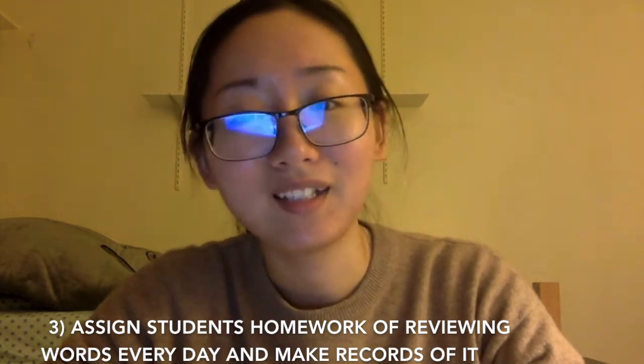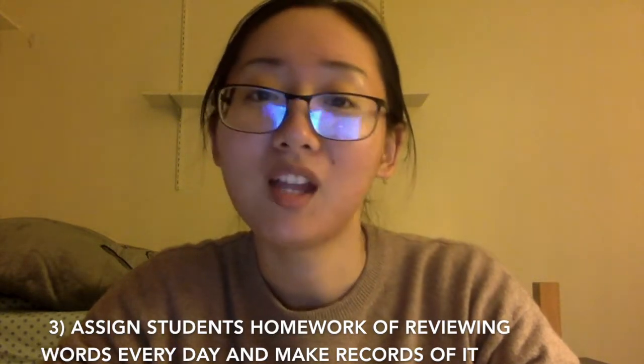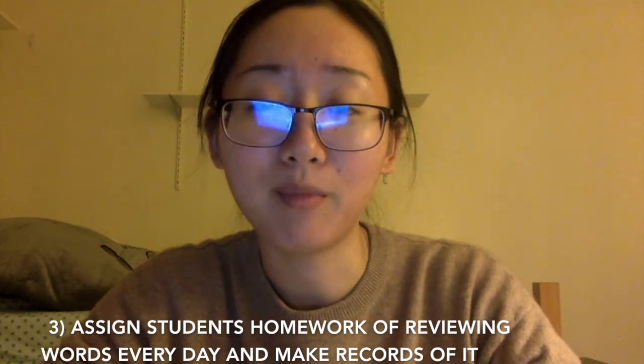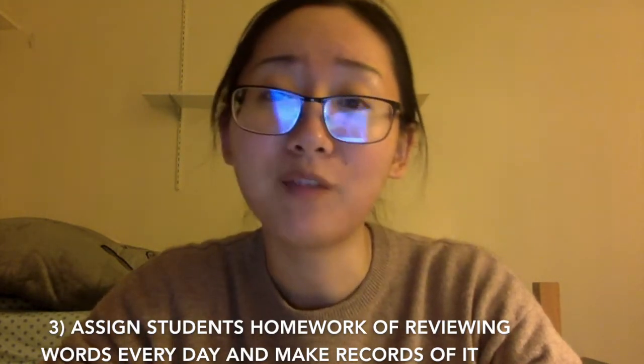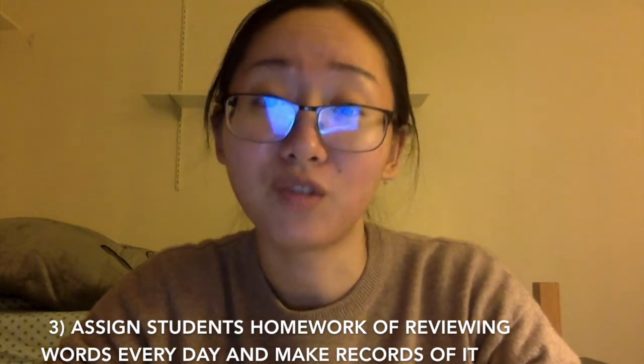But I think I will try this method more in the next semester maybe. And if they can continue reviewing the vocabularies by themselves and form a habit of it, I think this will be beneficial for them to memorize the words.